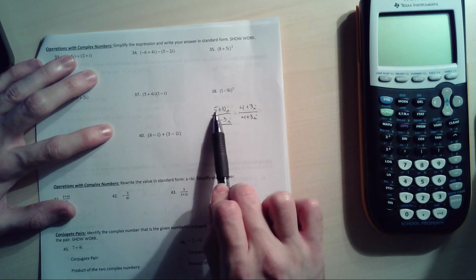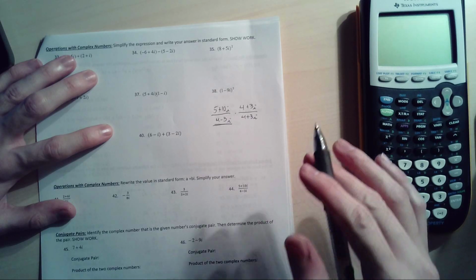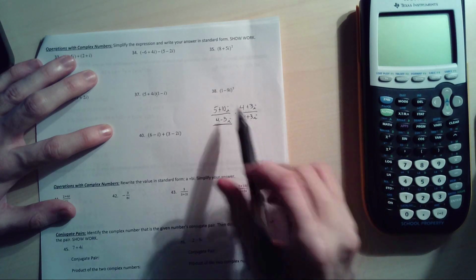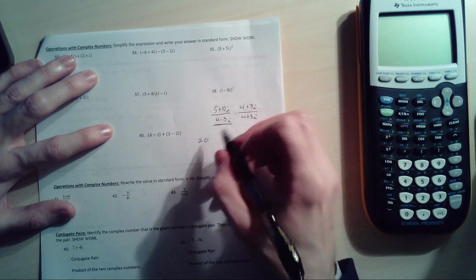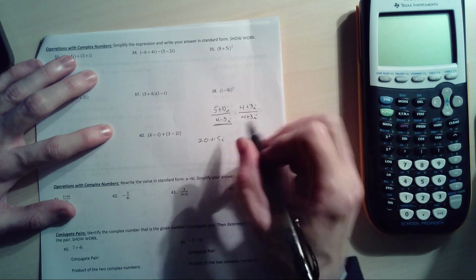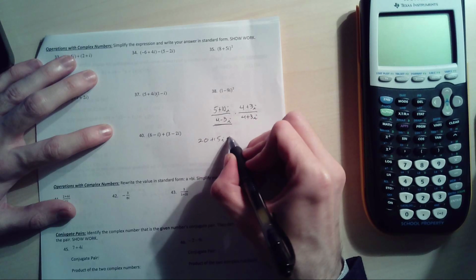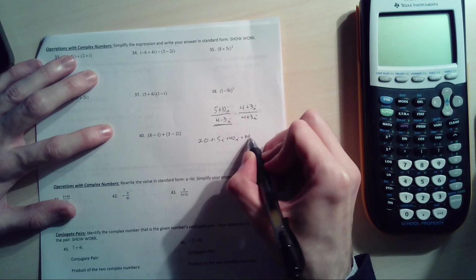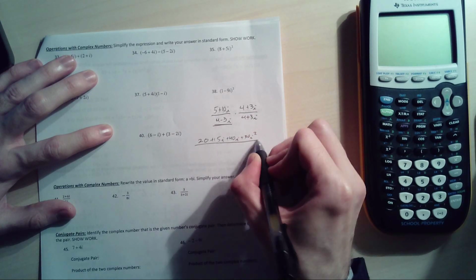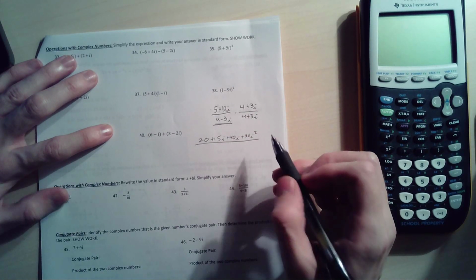After you do this, you have some basic expansion to do. You might call it foiling, whatever it is you want to call it. 4 times 5 is 20. 5 times 3 is 15i there. 10 times 4 is 40i. And 10 times 3 is plus 30i squared.